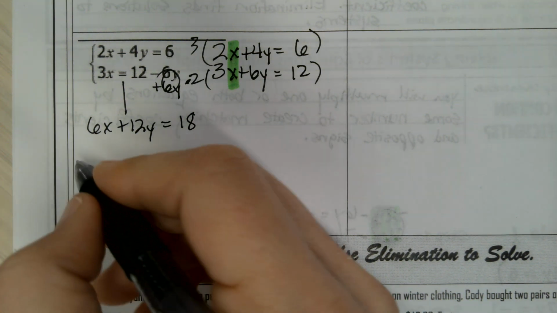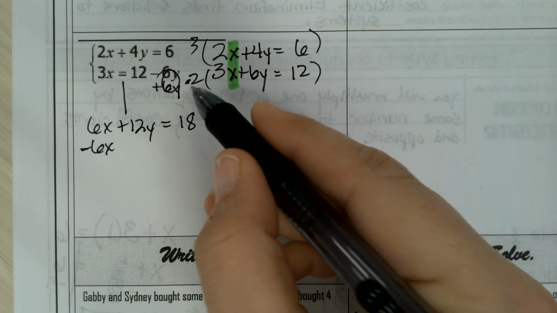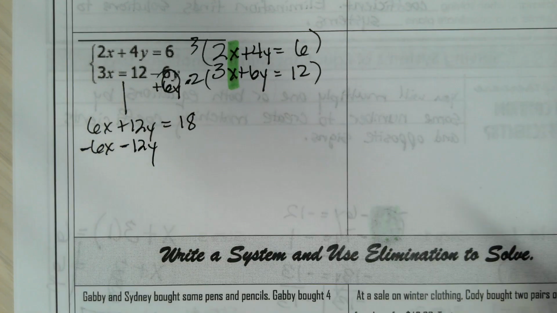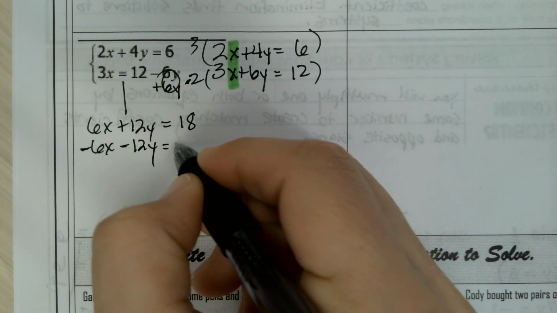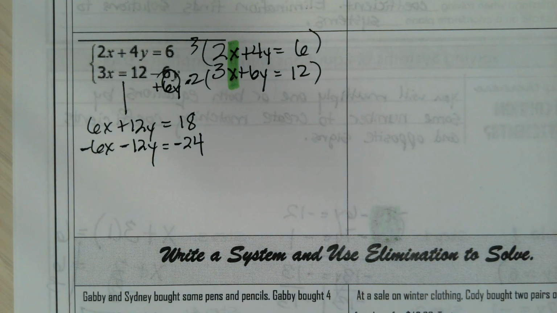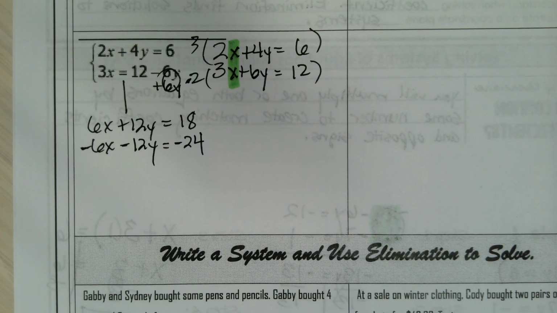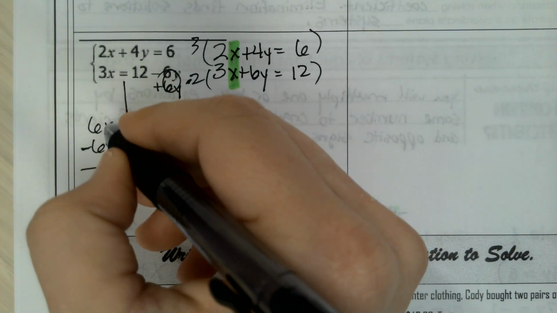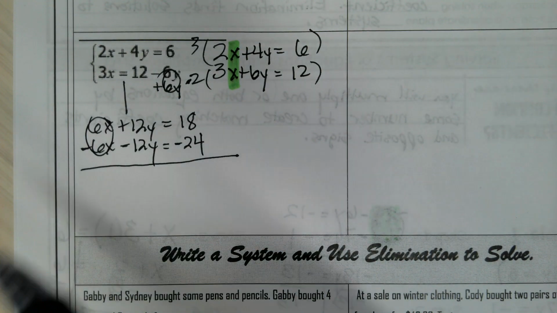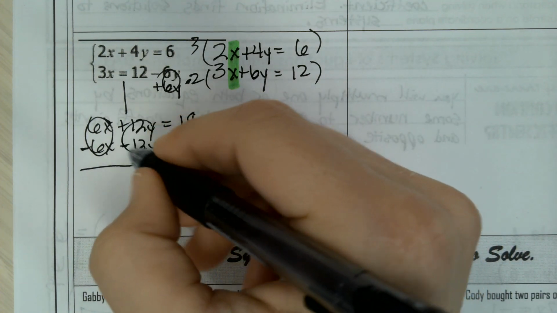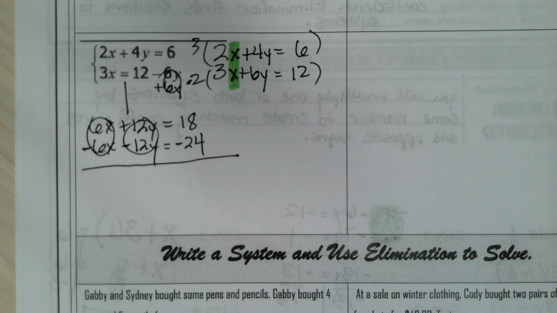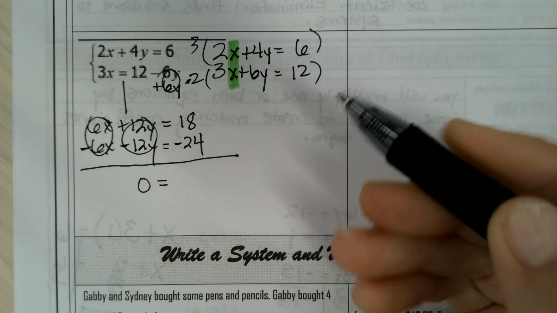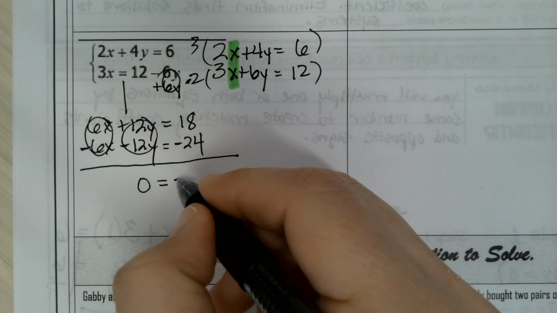So negative 2 times 3 is a negative 6x. Then I have a negative 12y. And I have a negative 24 here. Okay, so what I did is I manipulated both of the equations so I could eliminate a variable. Now when I add these all together, I'm going to zero out the x term, which I planned on, but then it just so happens that my y's actually end up zeroing out. And now I've got 0 on the left side equals negative 6 on the right.